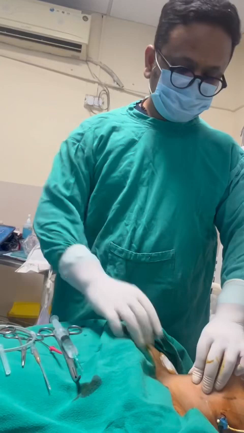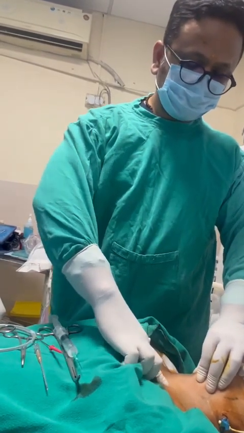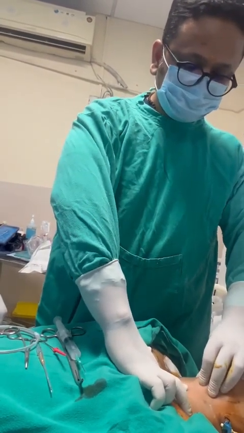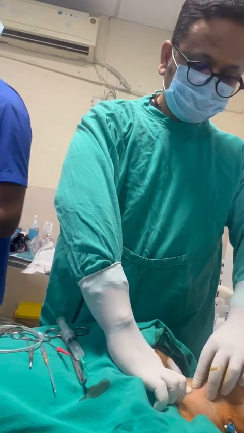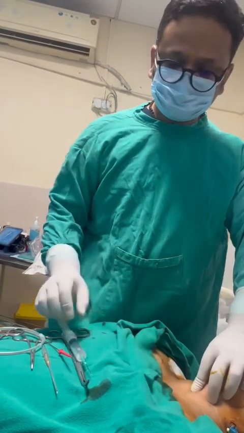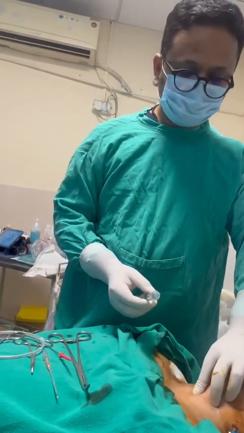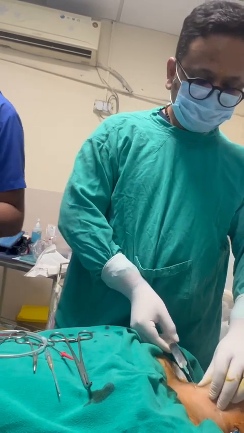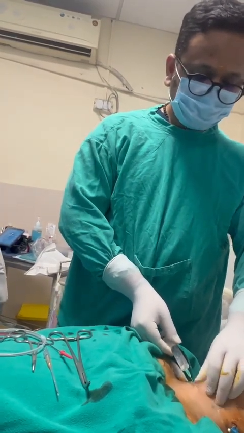Let's see. This is your sternum notch. Approximately 1.5 to 2 inches proximal to the sternum notch should be the cricoid cartilage. I can feel it also. So here I will give xylocaine in the area.